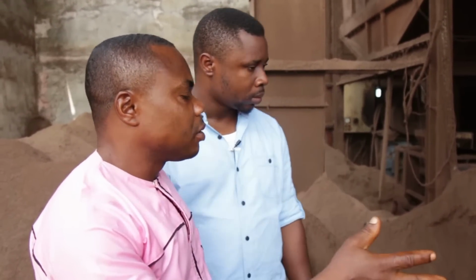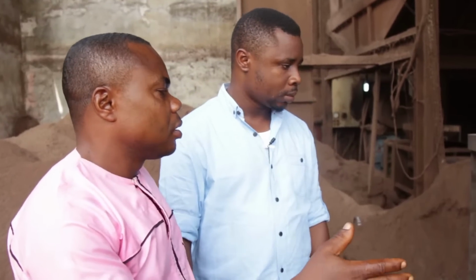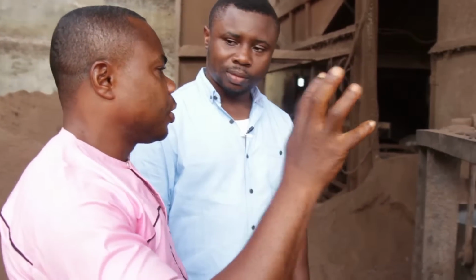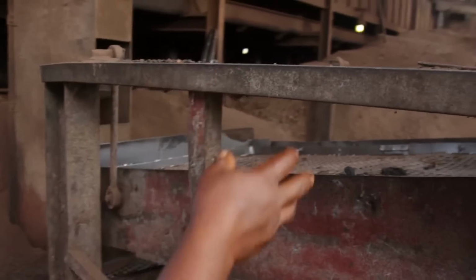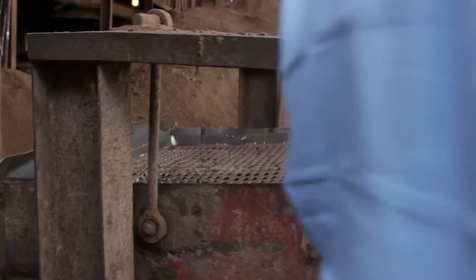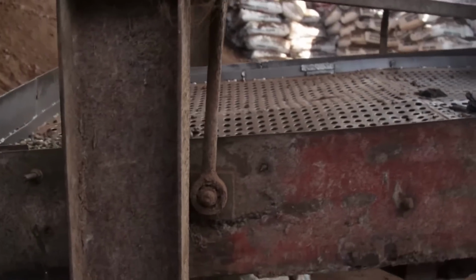The first layer is where uncracked kernel remains, or any other foreign matter like stones, fibers, and papers that the customer used to seal their bags while packing. Then the second layer is where we receive and collect anything that passed from the first layer.